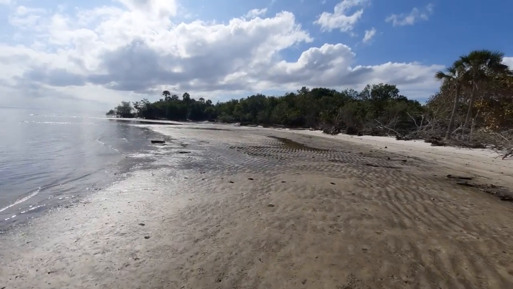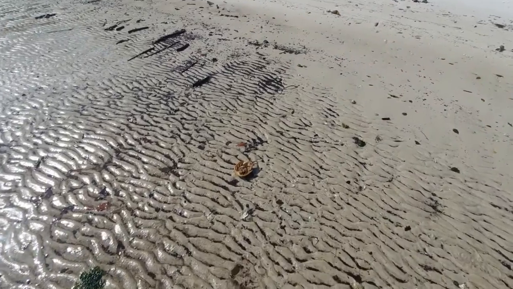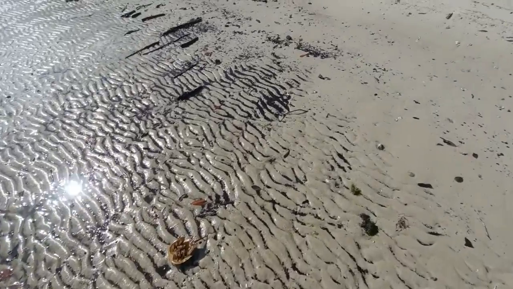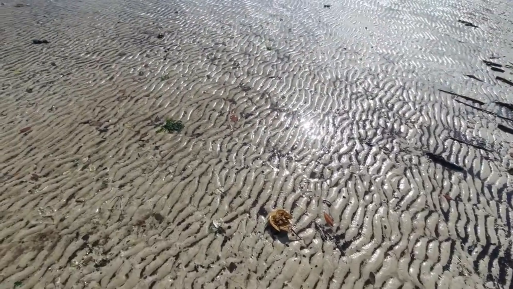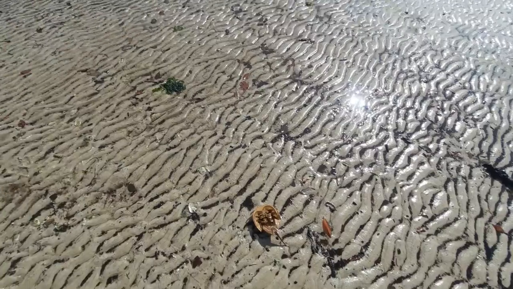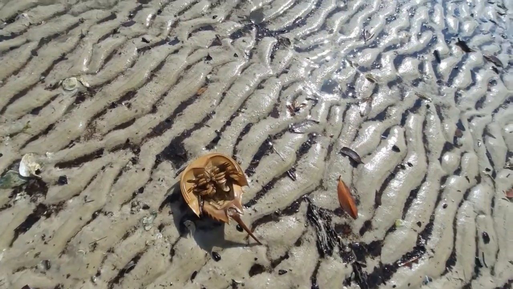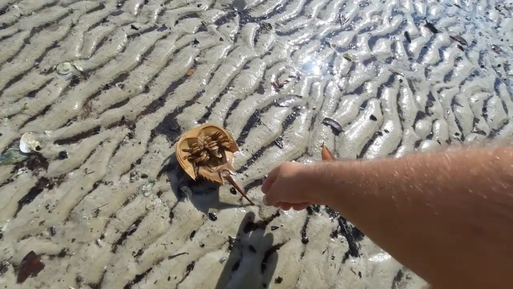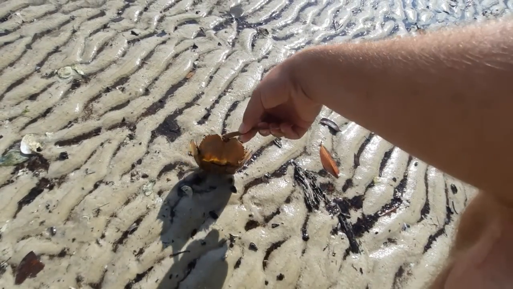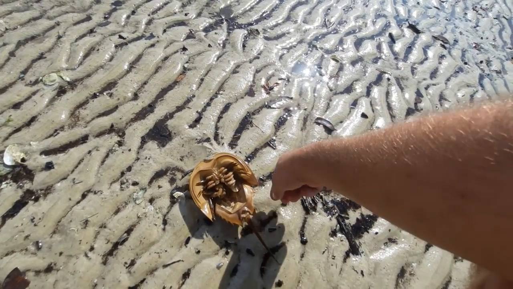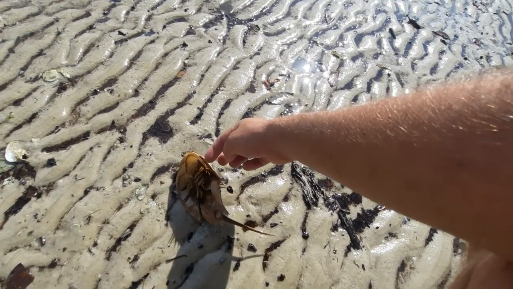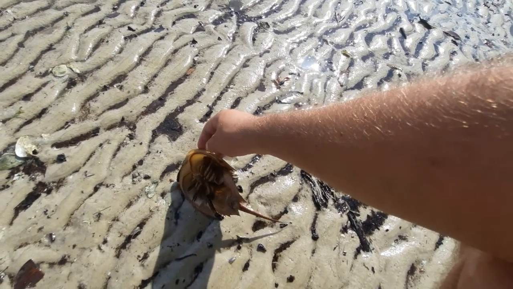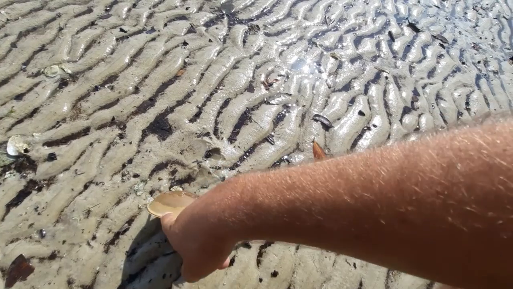I'm going to hold on a second, you guys. Now, oftentimes, especially in the Charlotte Harbor, you'll even notice we have a horseshoe crab right here. I'm under the impression that this was in the process of molting, I think.